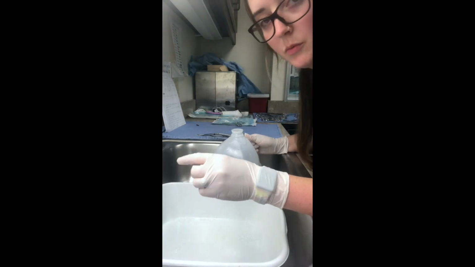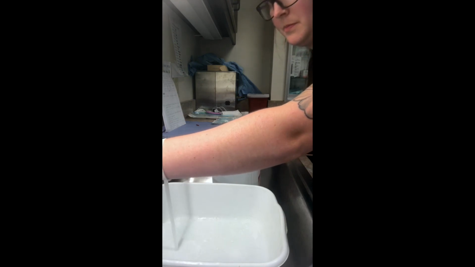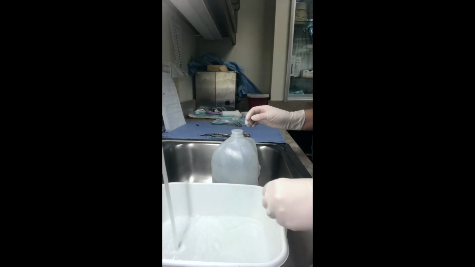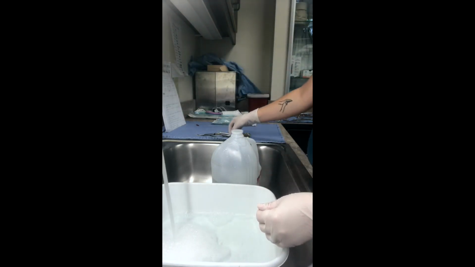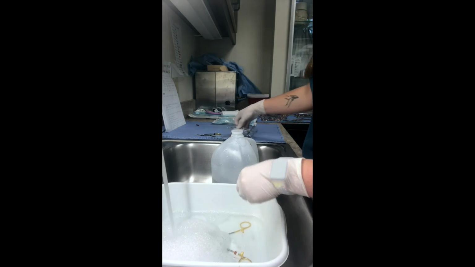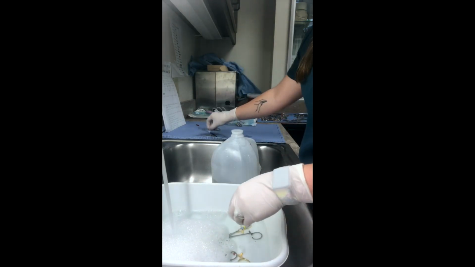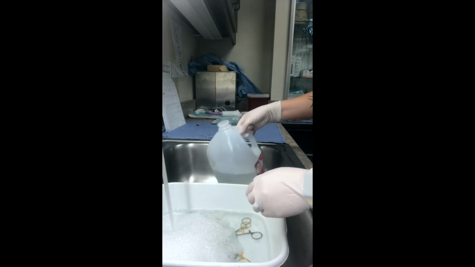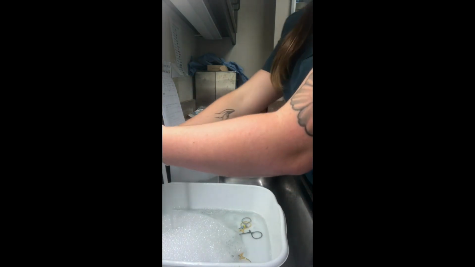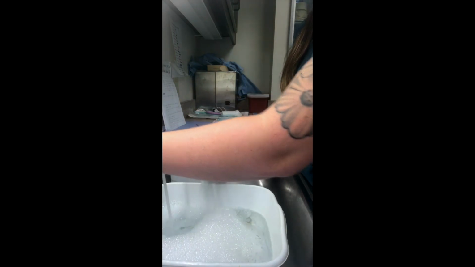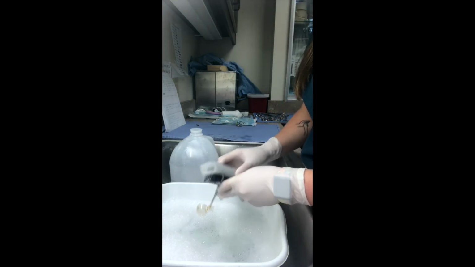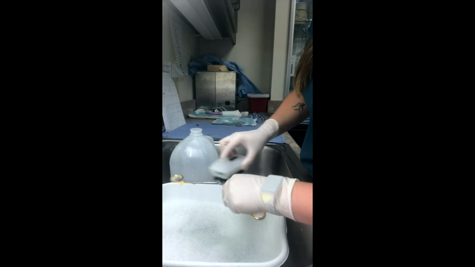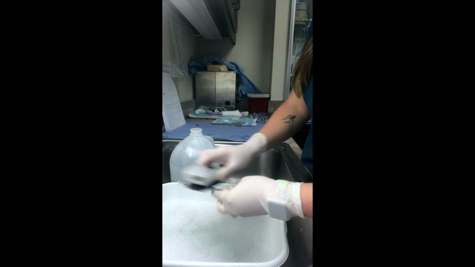So now we're going to do our scrub with some warm water and detergent. With our soft bristled brush, we're going to go ahead and clean these instruments, especially in the crevices and the handles.